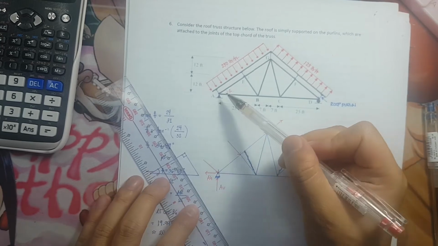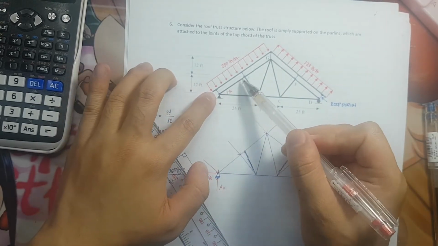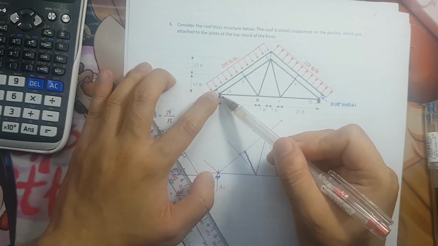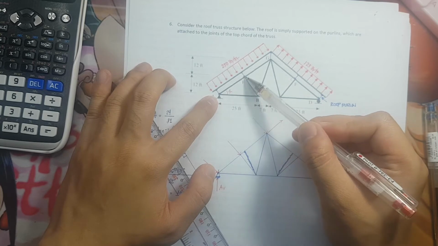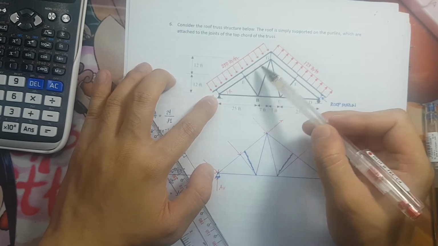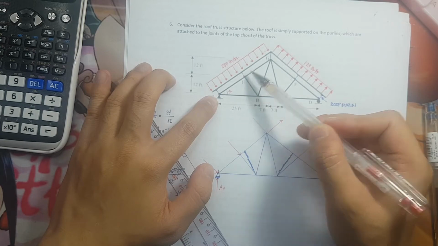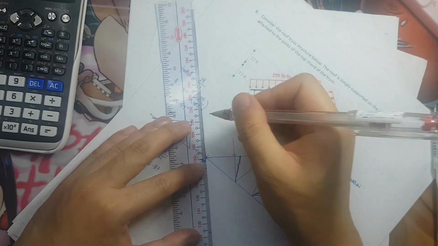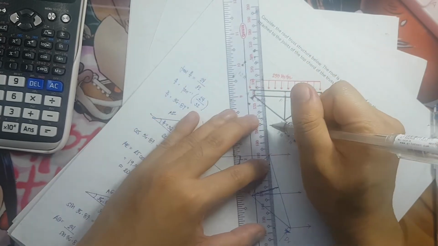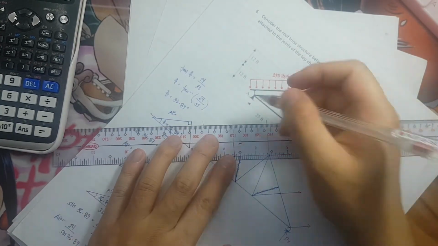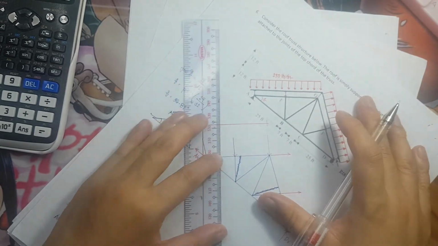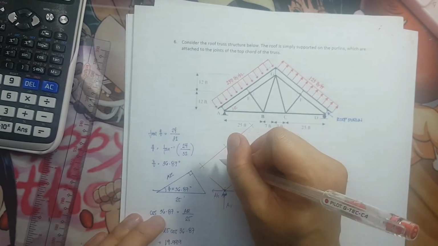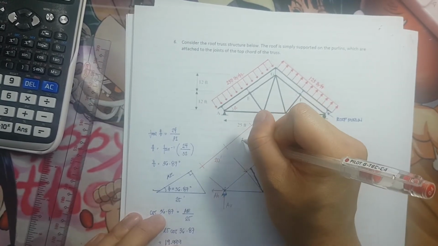Half of the length from A to E will be carried by the purlin at A, half will be carried by E, and half of the length of EG will be carried by this purlin, and half would be carried by G. So if I am to divide the length, take note that this is 20 feet, this is also 20 feet.